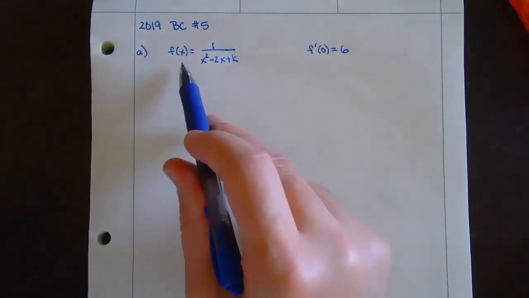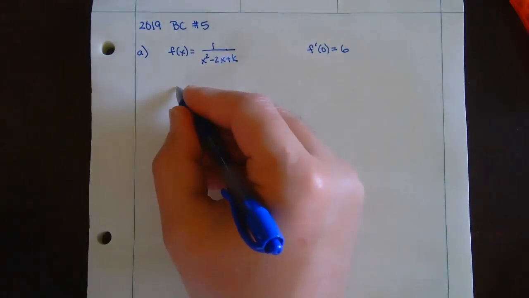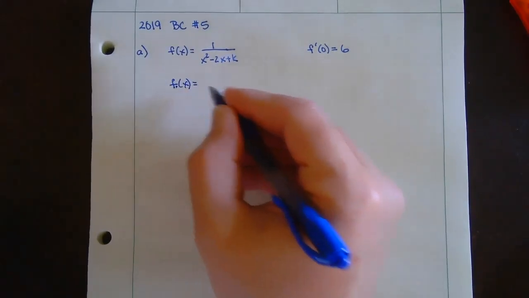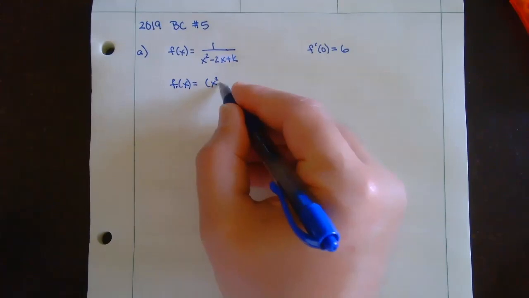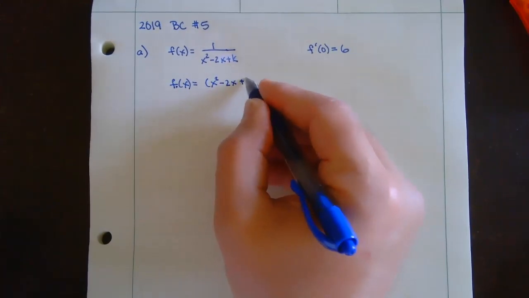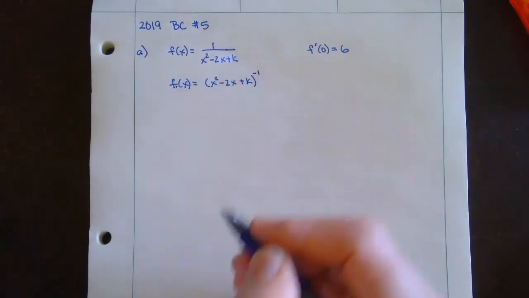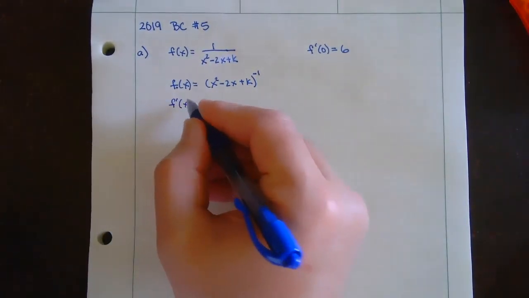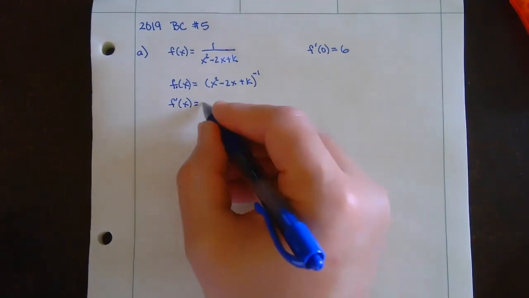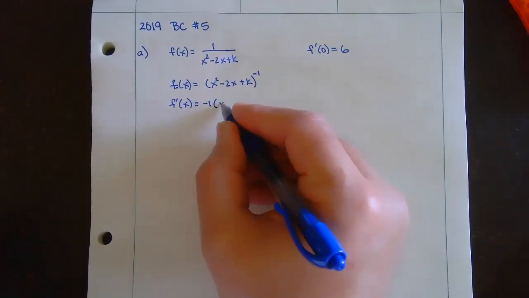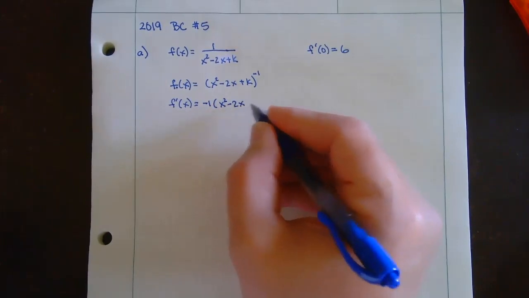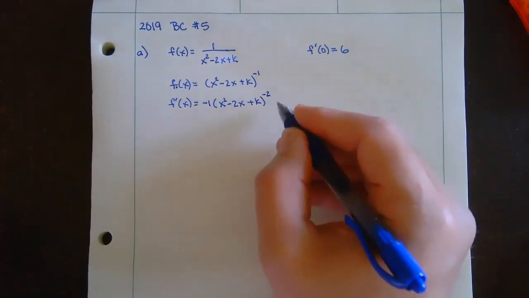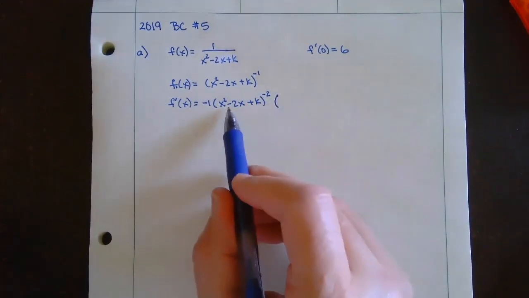Well, we're going to have to take the derivative of this. So I would rewrite this as f of x is equal to x squared minus 2x plus k, and raise that whole thing to the -1 power, because then you can just use the chain rule. So f prime of x would equal, power down, -1 times x squared minus 2x plus k, subtract 1 from the power, so that'd be -2, and then times the derivative of this.